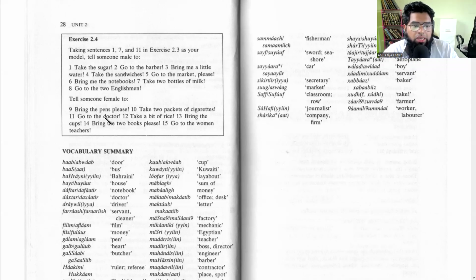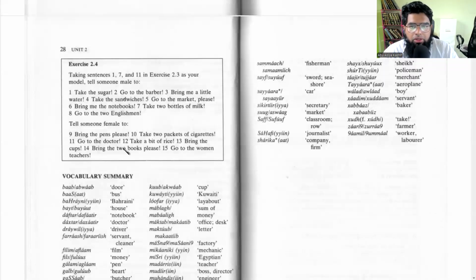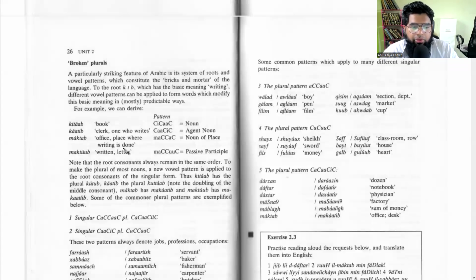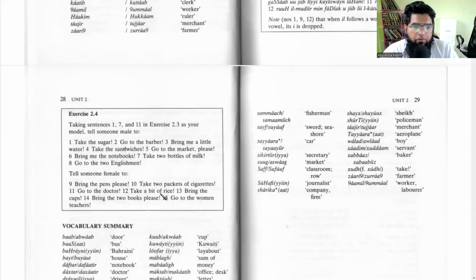Go to the doctor. Whatever that's called, the doctor. Take a bit of rice. Bring the cups. Bring two books please. Bring the two books please. Go to the women teachers.